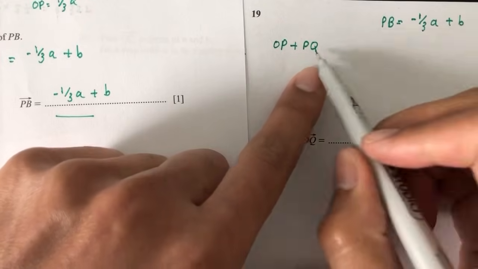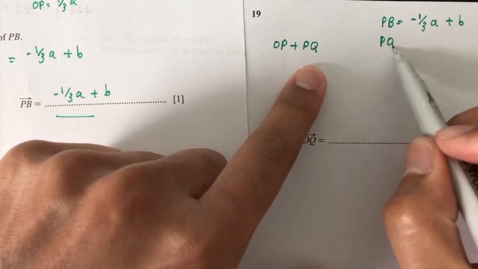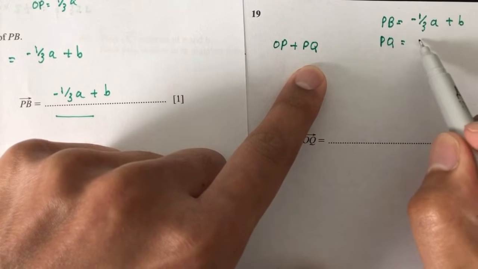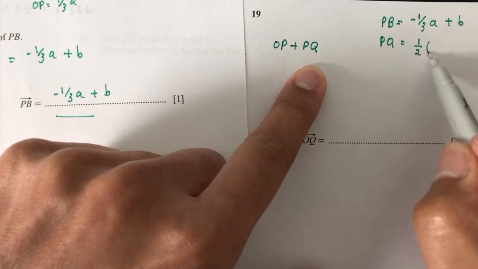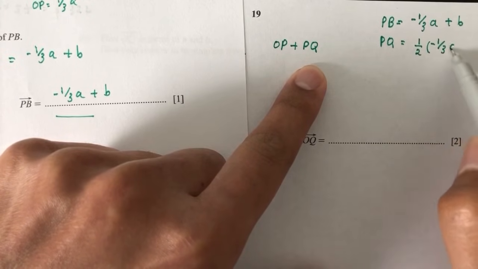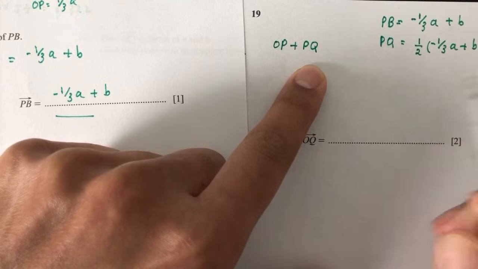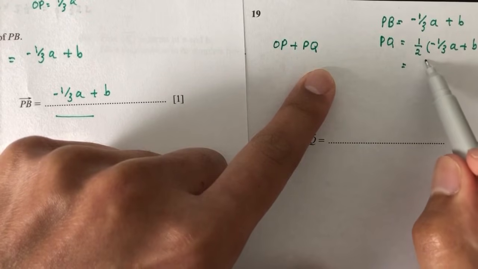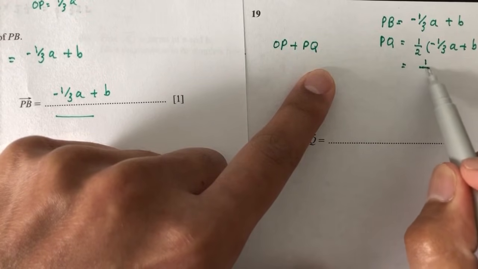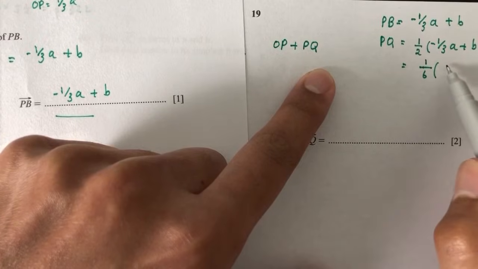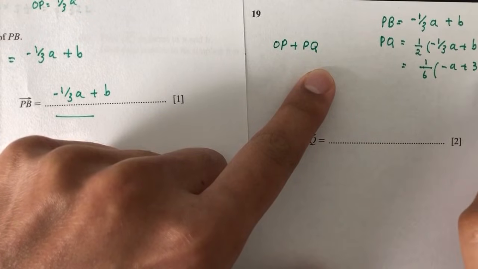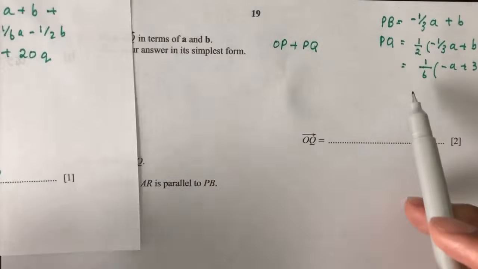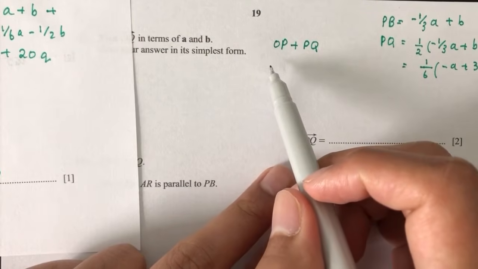So PQ is half of PB. You can put half here, minus 1/3 a plus b. So now if you want to take 3 out, you can do that. So it will be 1/6 of (minus a plus 3b). Okay, that is PQ.